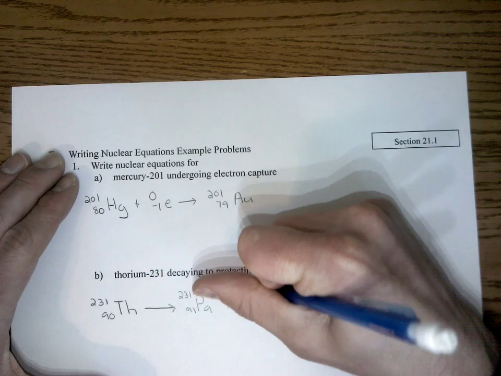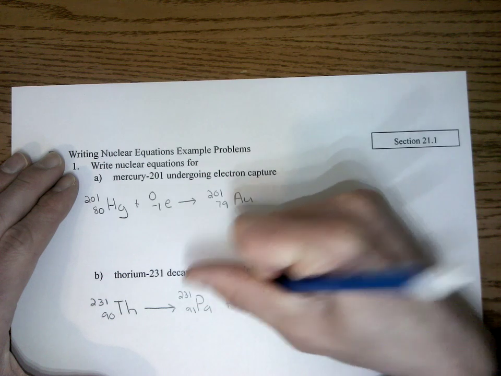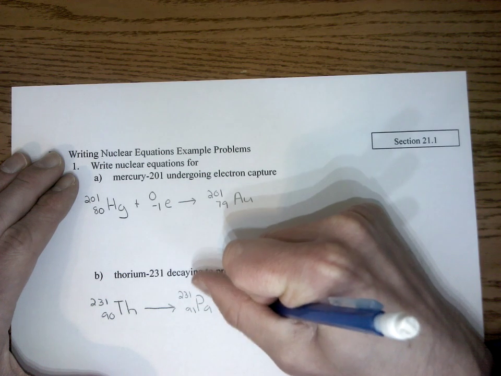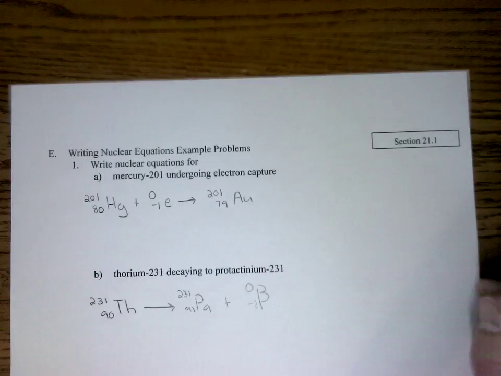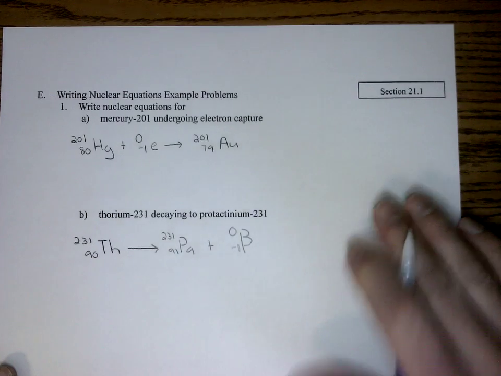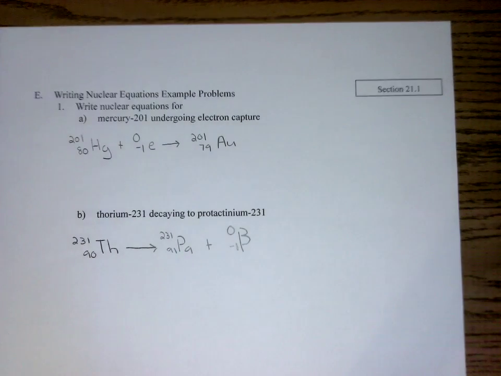So we're going to have the beta particle, which, again, has no mass, but has a -1 down there where we usually show the number of protons. Again, electron capture could work for this, but most likely, we are going to have our beta decay. We will get more and more in depth as to why that happens as we introduce our last bit of information for these notes.